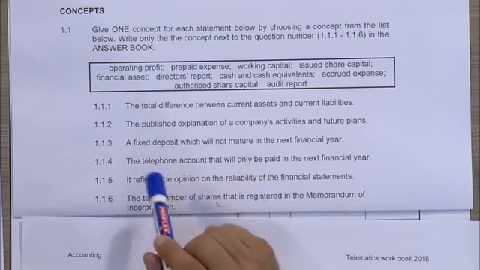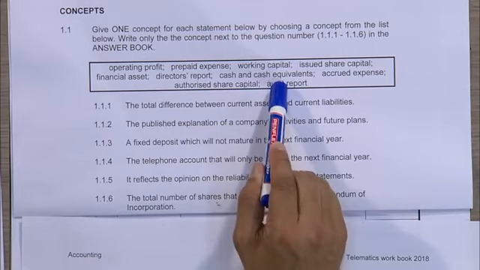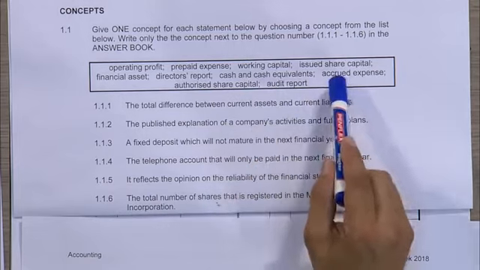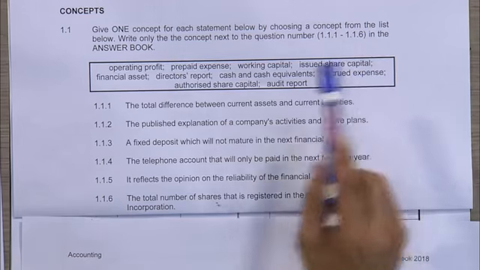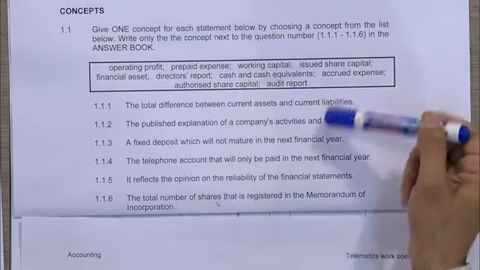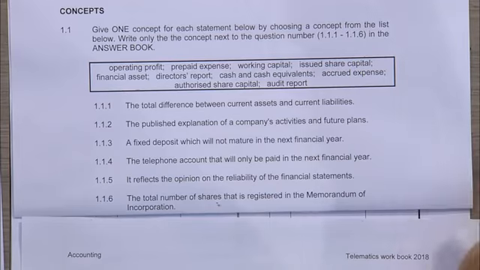Then there's director's report, something that you'll be dealing with in companies. Cash and cash equivalents, you were exposed to that last year. It forms part of the balance sheet. Accrued expenses, authorized share capital, and audit report. Okay, so we're going to look at these questions, and then we'll have to choose one from the word bank, and then we'll have to do it on the answer sheet.